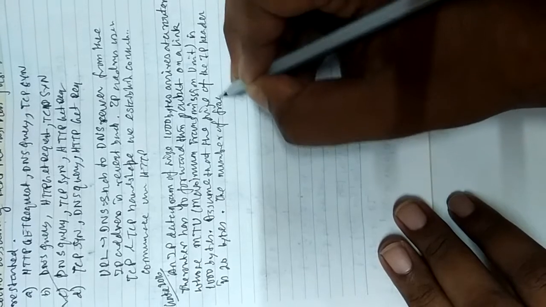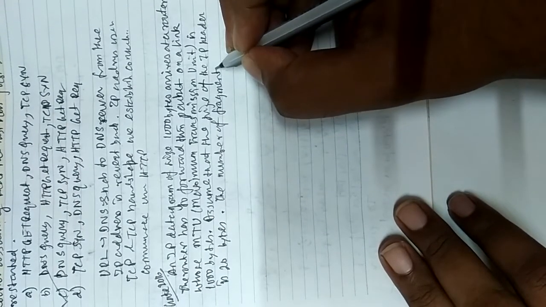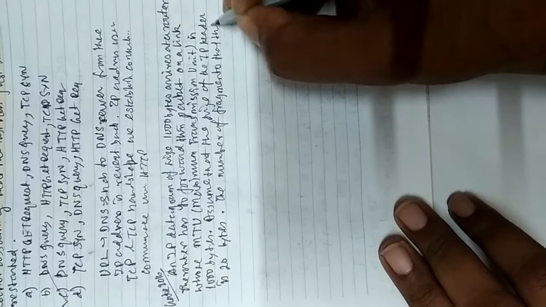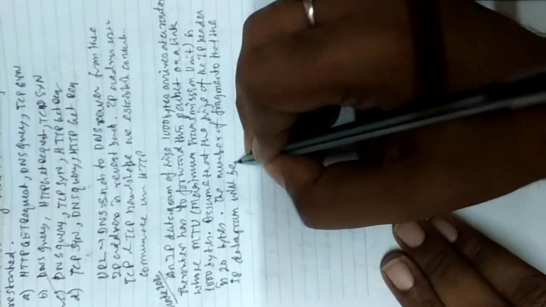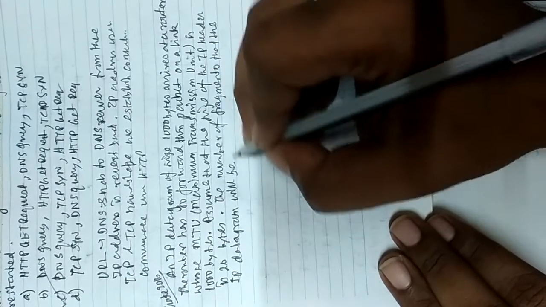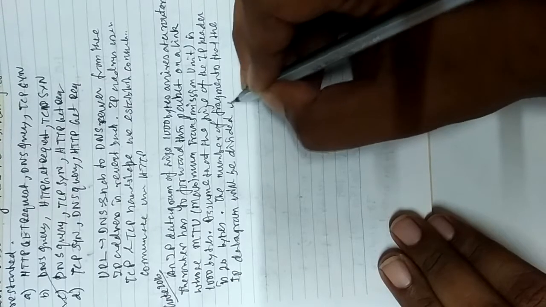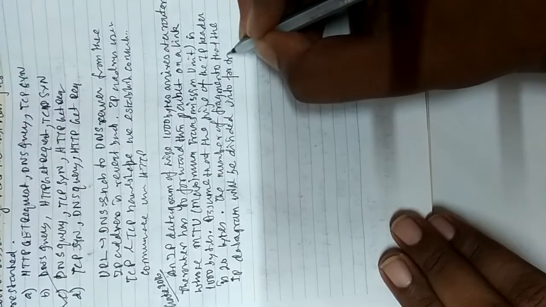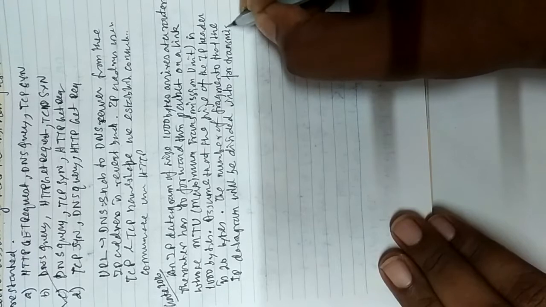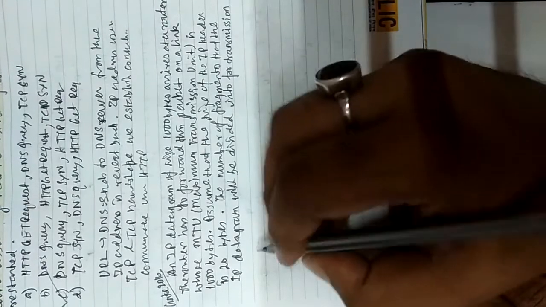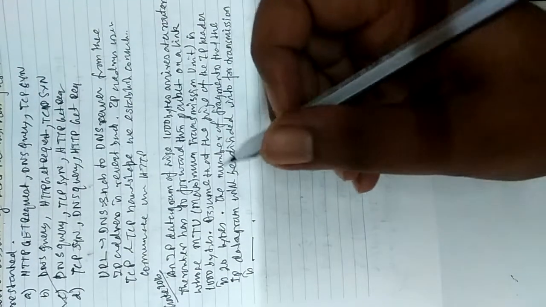The number of fragments that the IP datagram will be divided into for transmission is this. So what is given?